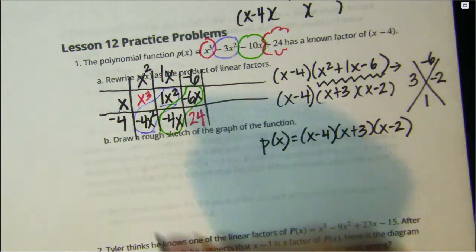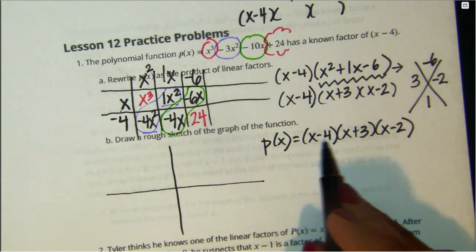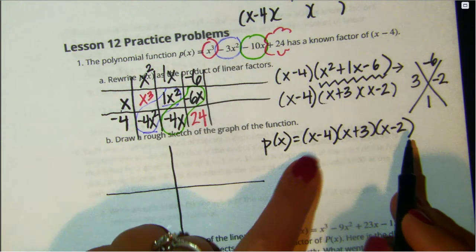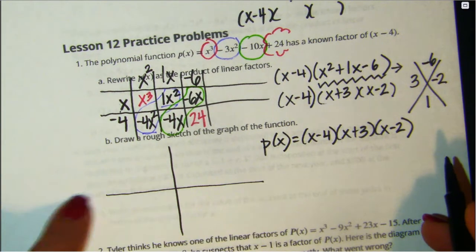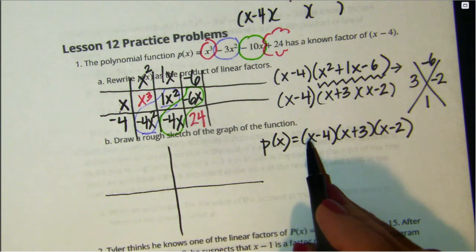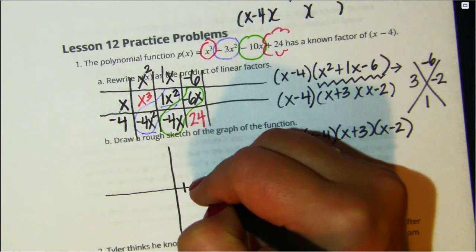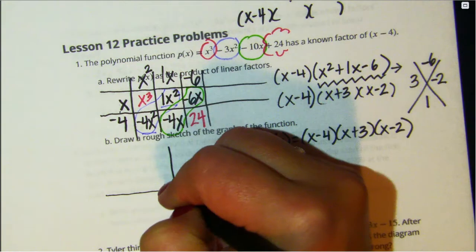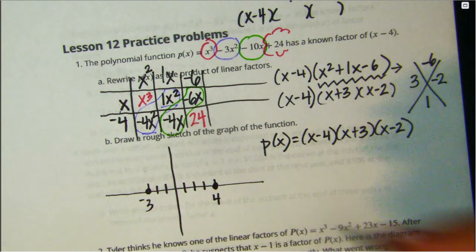Now I'm going to put all this together and make a sketch. Factored form, I can tell where the horizontal intercepts are, or x-intercepts, right? Whatever would turn this equation into 0, right? So if I put a 4 in here, it would turn this whole thing into 0. That's why it touches at 1, 2, 3, 4, 0. Negative 3 is a 0, or a horizontal intercept, same words, and 2.